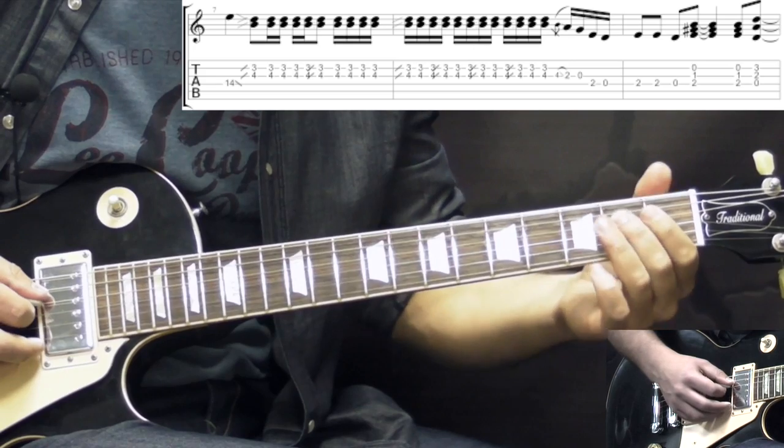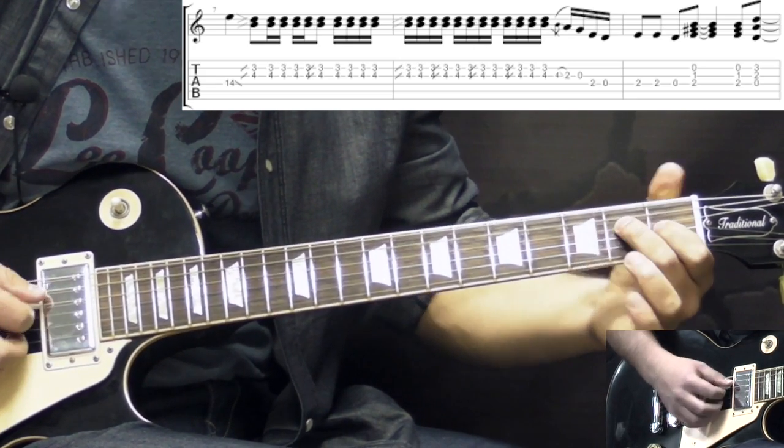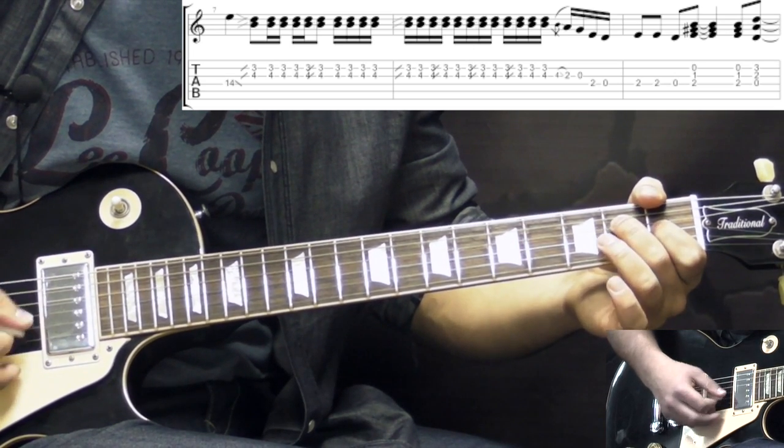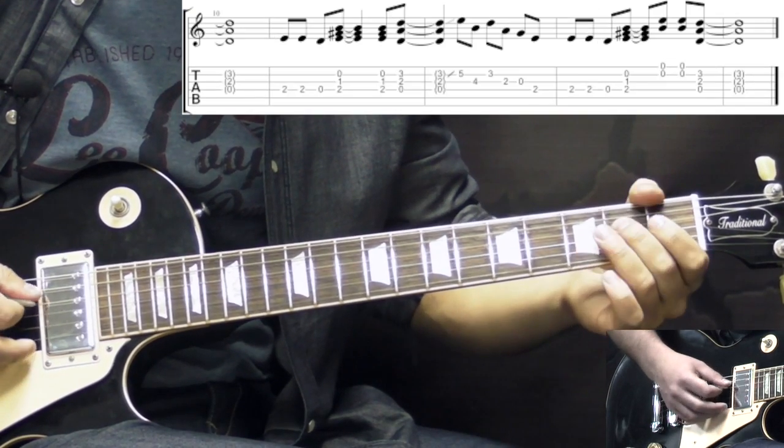Okay, so he uses the D string and then picking the E chord to D. Okay, and then again.